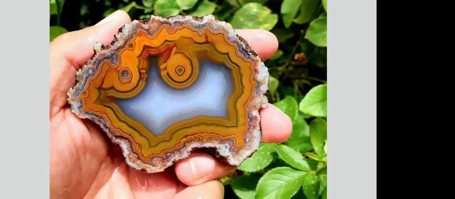This one was cut where you see the orbicular features. Remember the one we had that looked like the tube formation? Well, this is the same thing. The tube ran across this particular geode, and it was cut in half in such a way that it revealed half of the tube.